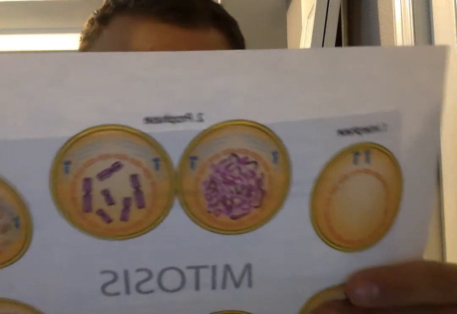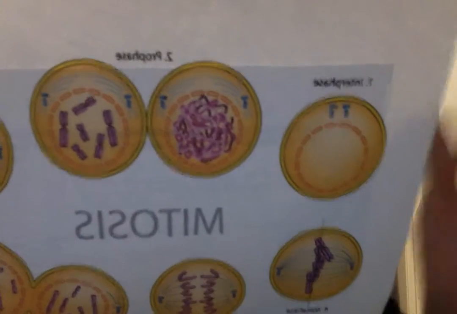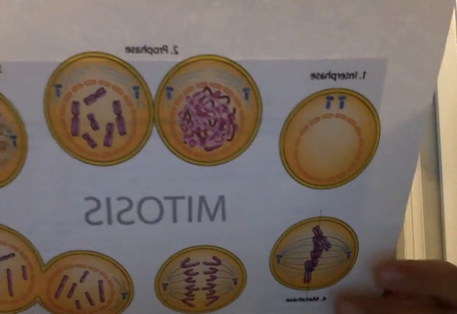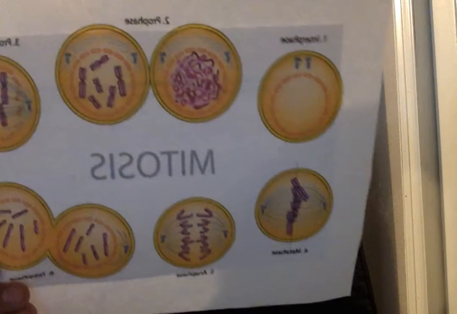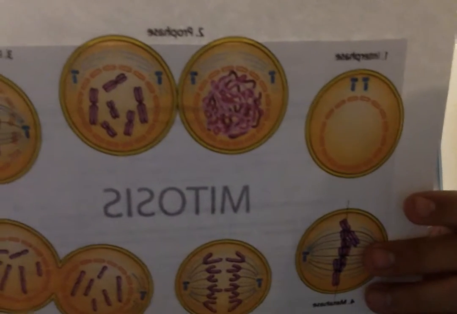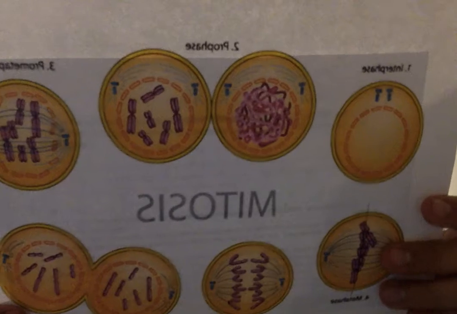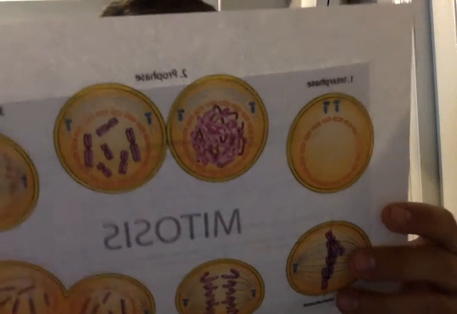Anaphase is where the centromeres split. The cell becomes stretched out as the opposite ends pull apart. The spindle fibers draw each chromatid to each side of the cell. Then it's telophase. The chromosomes begin to stretch out and lose their rod-like appearance. This occurs in the two regions at the end of the cell. A new nuclear membrane forms around each region of the chromosomes.